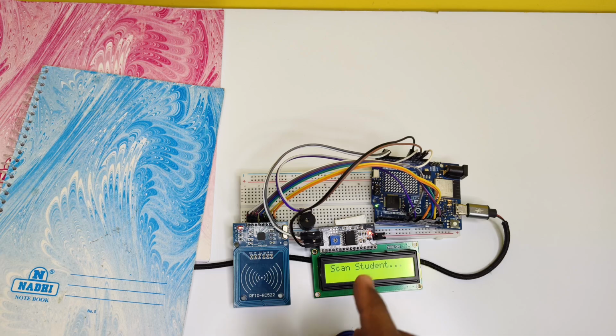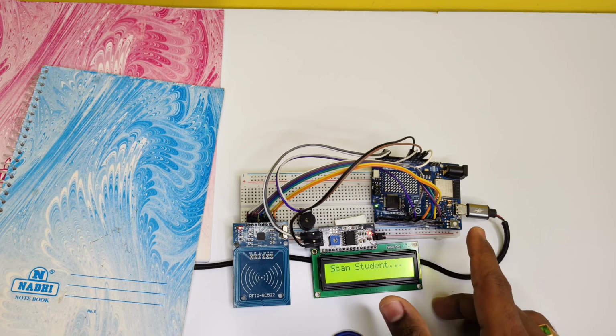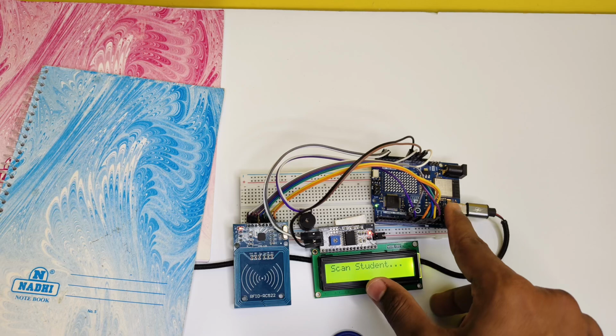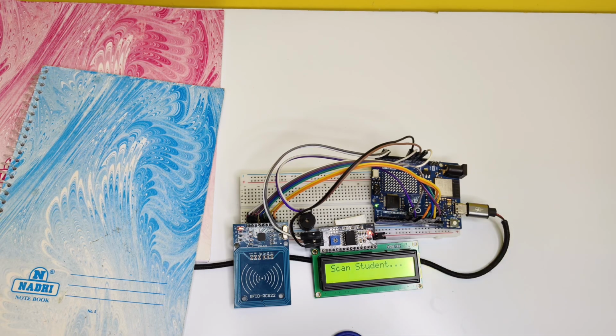So in this project I will be giving you RFID RC522, LCD display with I2C, buzzer, breadboard, and here you can get NodeMCU, not this one, and 4 RFID tags.